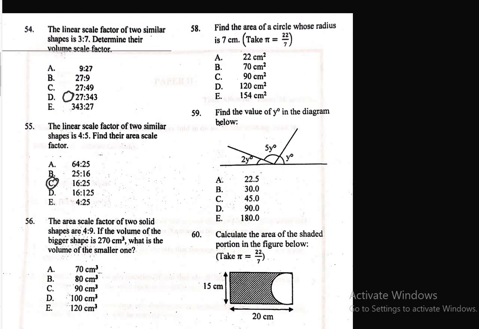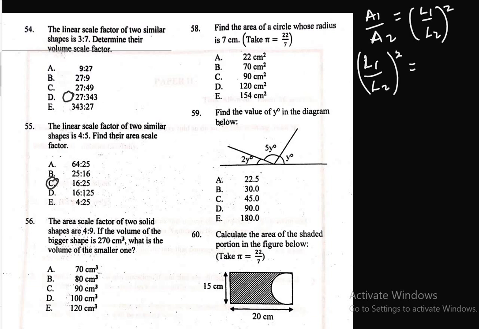Remember I said earlier that the area scale A1 over A2 is equal to the square of the linear scale. I'm sure you can remember this. So the area scale has been given, and we need to solve for the linear scale. (L1 over L2) squared is equal to the given area scale, which is 4 and 9.